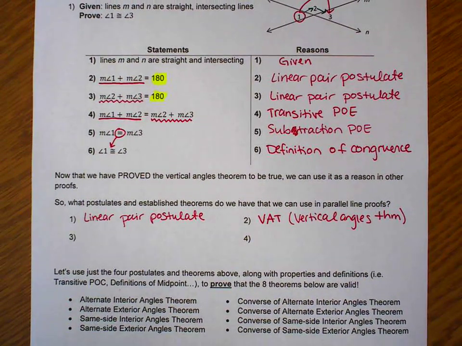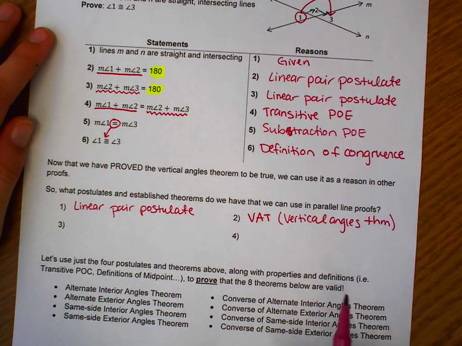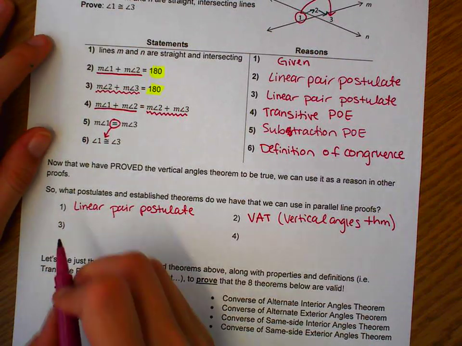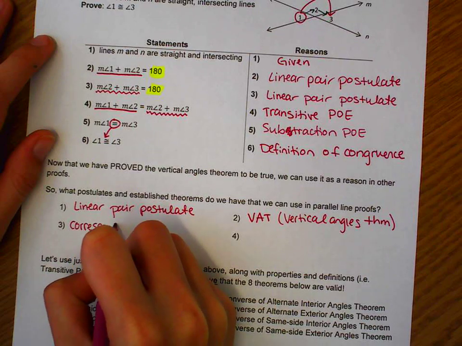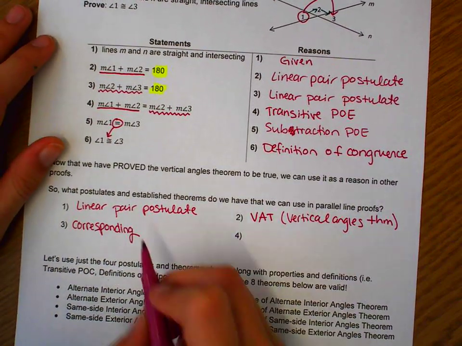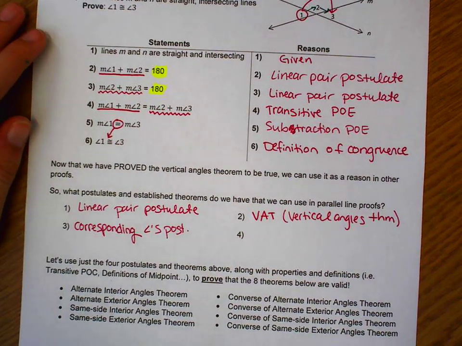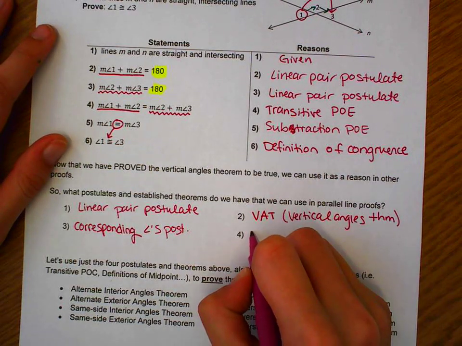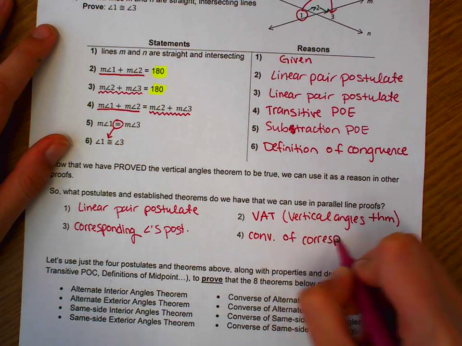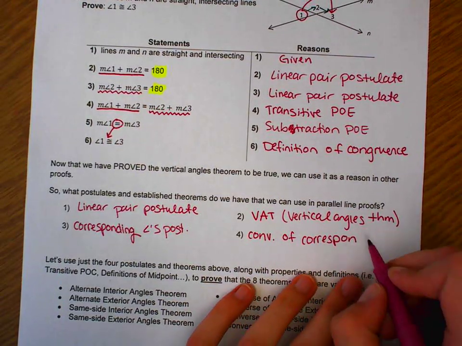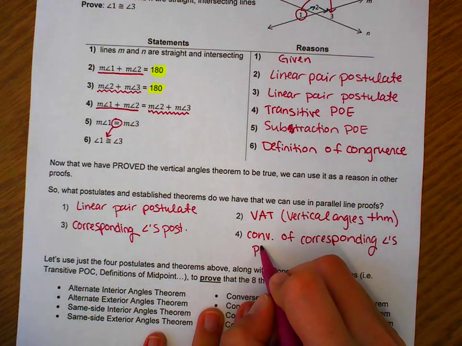We have two other postulates. We learned one on the second day of the third unit, and we learned the other one on the third day. We have the new angle relationship corresponding. That was a postulate. Corresponding angles postulate. P-O-S-T, I'll say that for short, for postulate. And we have the converse of the corresponding angles postulate. It's still a postulate even though it's the converse of it.